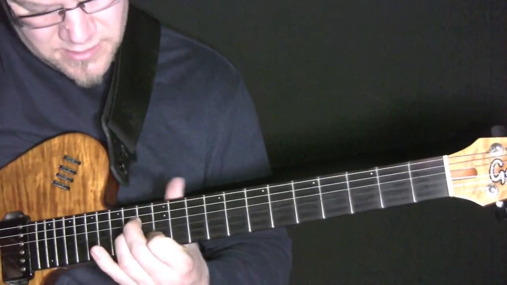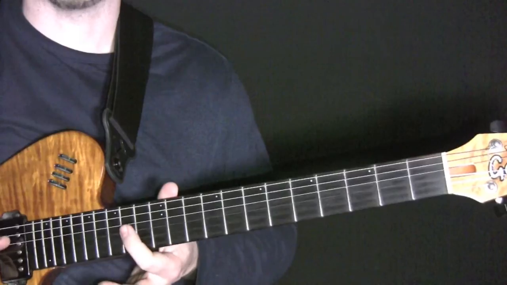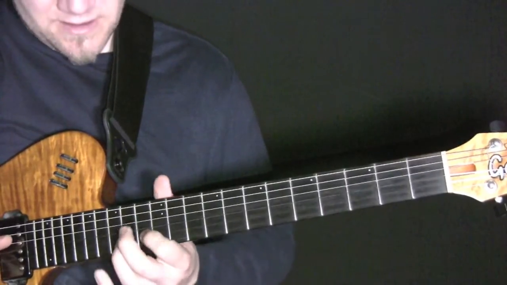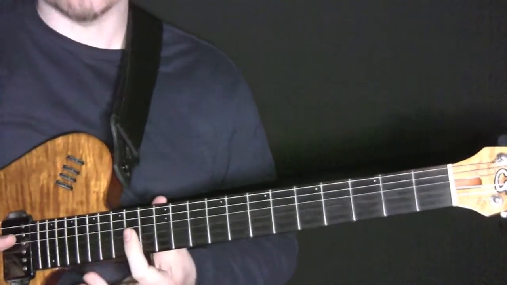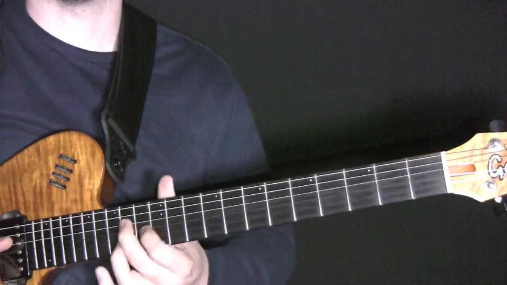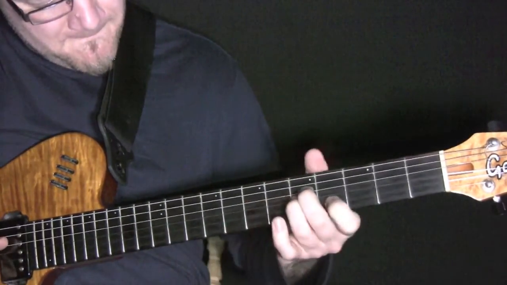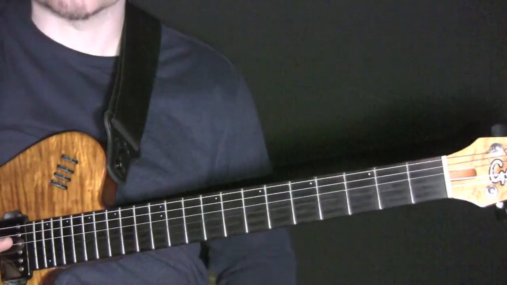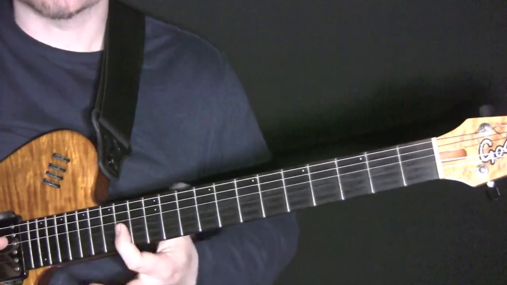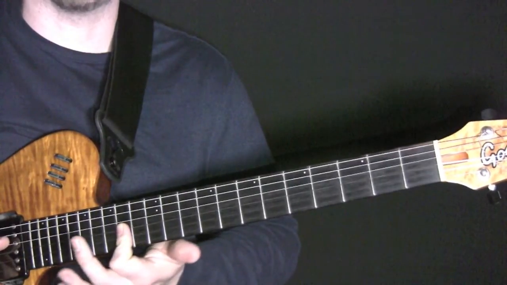last but not least, so C, A and E. And your root note is here on the G string. So wherever you move that position, your root note is going to be on the G string.